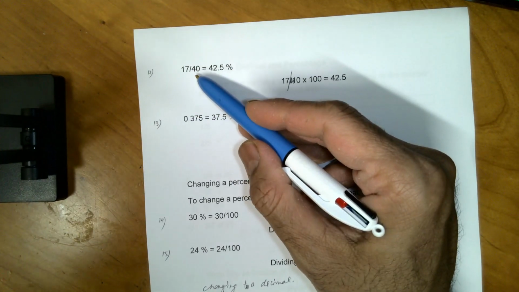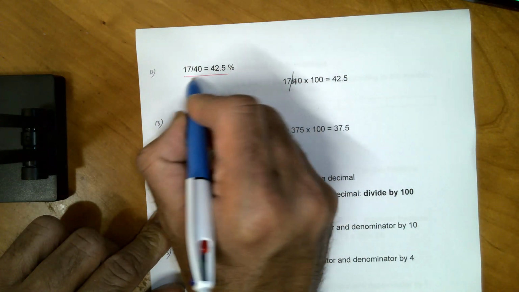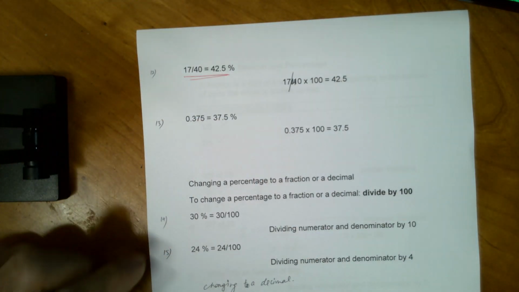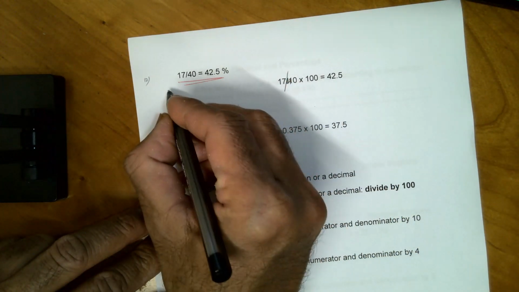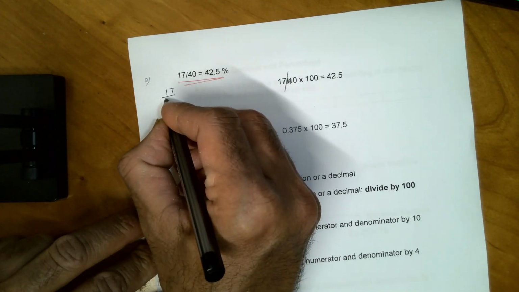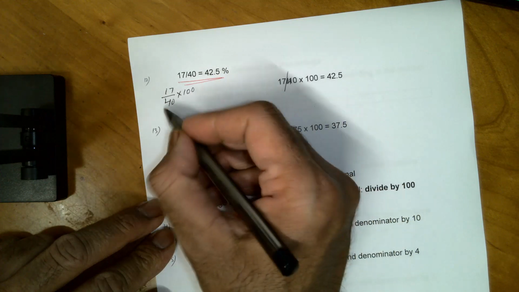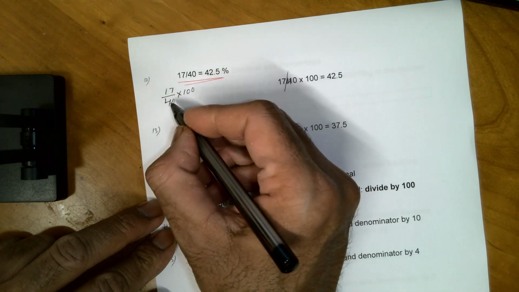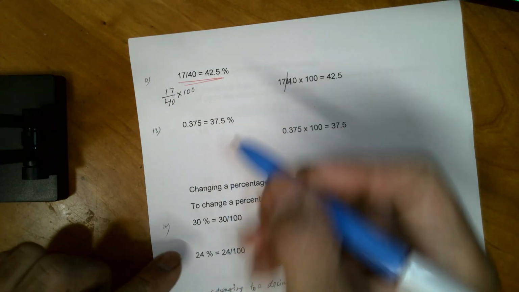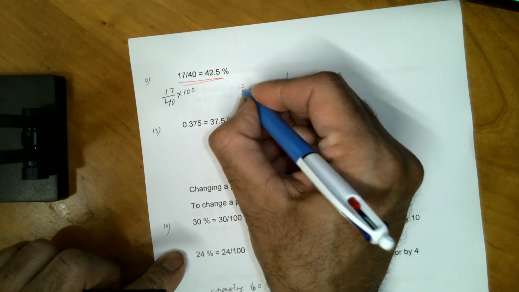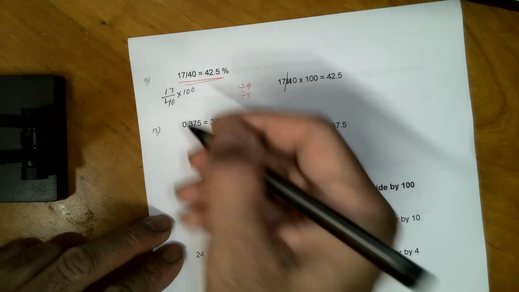17 divided by 40. And the answer is already here, which is 42.5%. Let's get this. Okay, so it just simplify these, trying to reduce the numbers here. Okay, so here let's say divide by 4 and then you can divide by 5. Okay, just to simplify, or whichever way you want to do it.